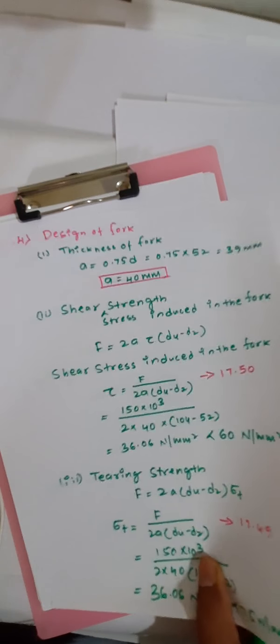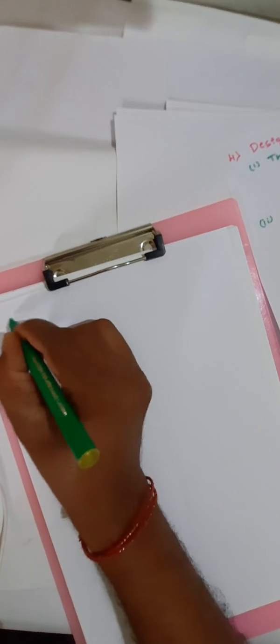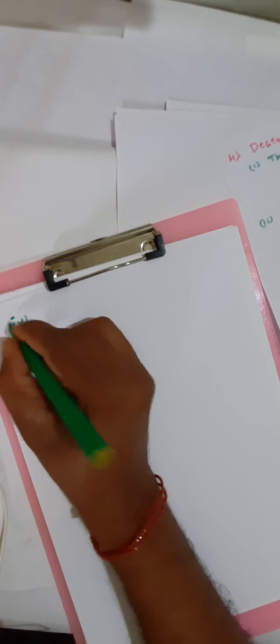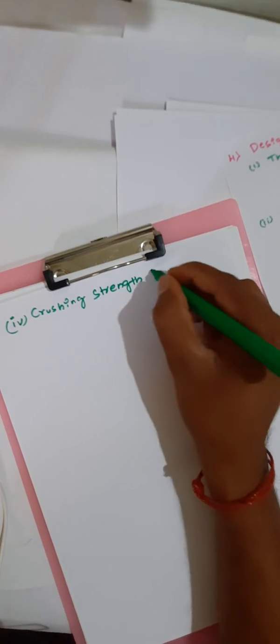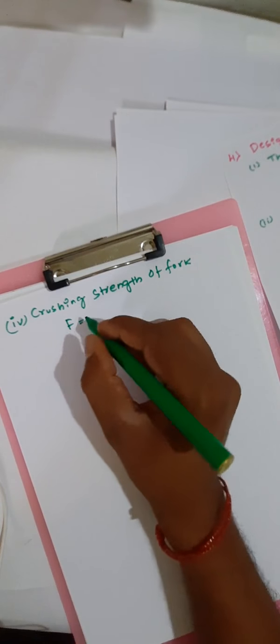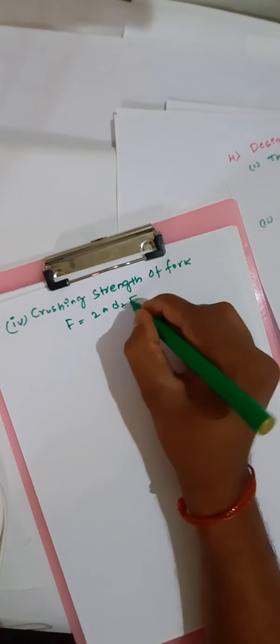Next, we need to find out the value of the crushing stress. The crushing strength of the fork: F is equal to 2a d2 sigma c.